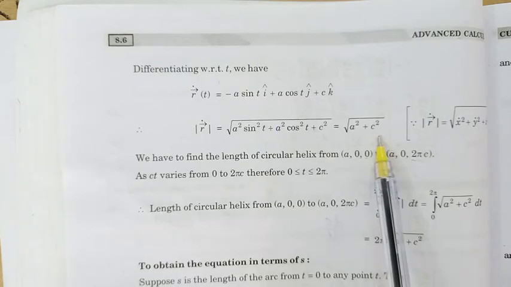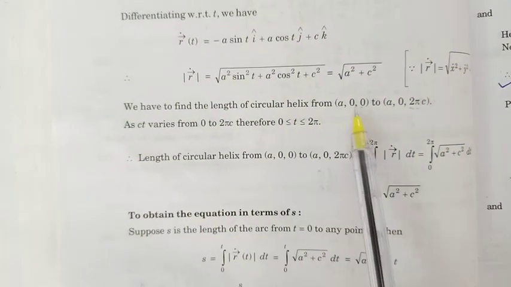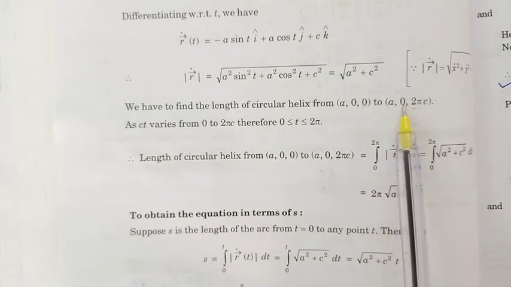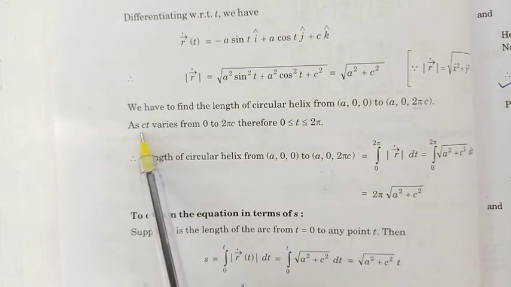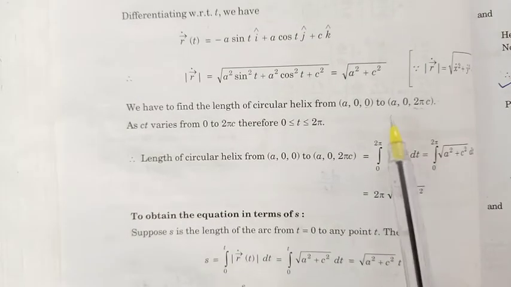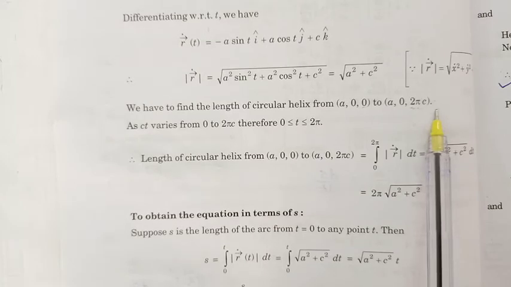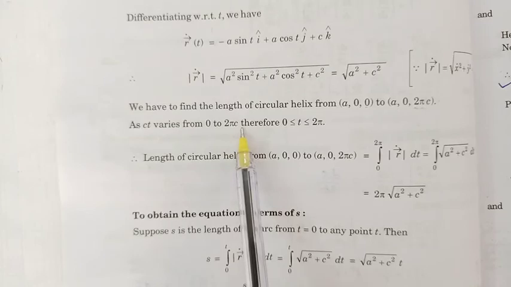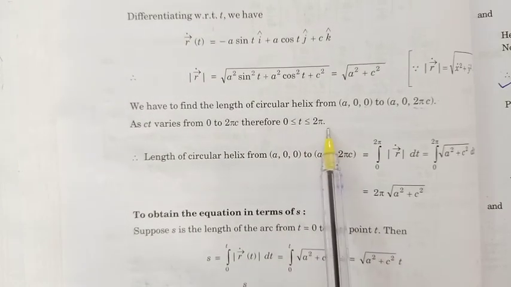Now we are to find the length of the circular helix from the point having the coordinates a, 0, 0 to the point a, 0, 2 pi c. Now because the value of z is ct, we can see that z varies from 0 to 2 pi c and z is ct. So ct varies from 0 to 2 pi c. Therefore the limits for the parameter t are 0 to 2 pi.